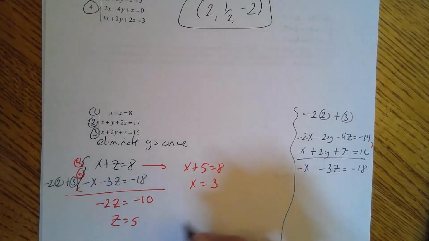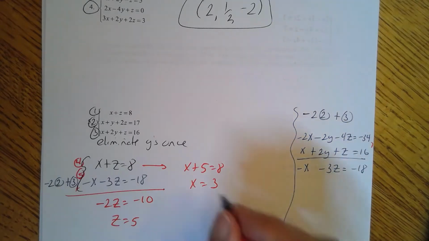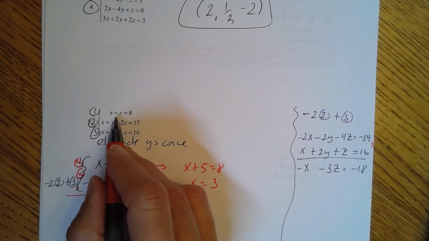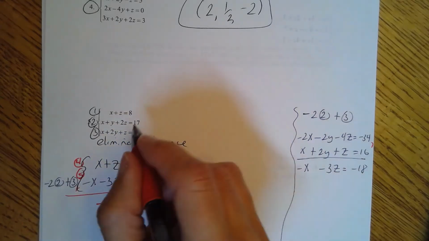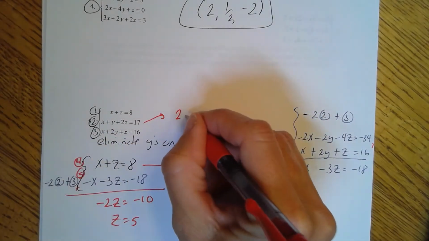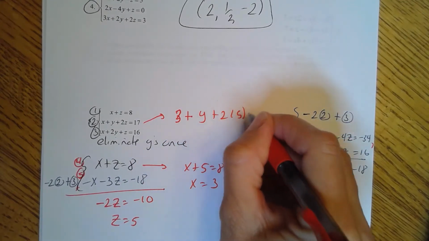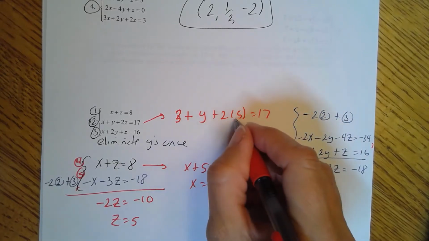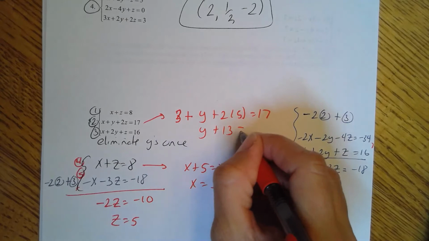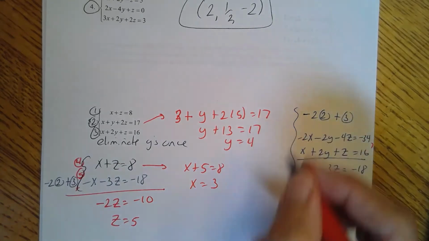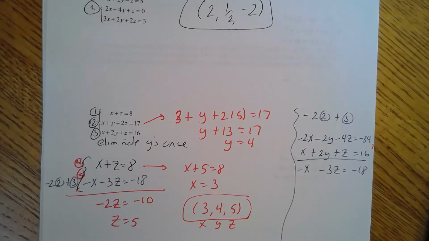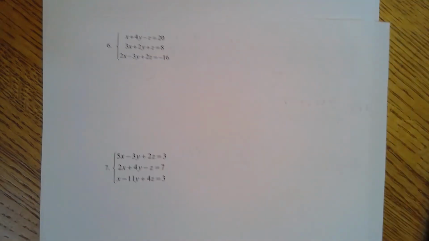Then if x equaled 3 and z equaled 5, now you can go back to one of your originals to find y. But you can't use the first equation since y is missing. So if you plug it into, say, the second equation, we get 3 plus y plus 2 times 5 equals 17. So 2 times 5 is 10, plus 3 is 13, equals 17. So y would equal 4. So my answer would be 3, 4, and 5. All right, so there's some different things that can happen with these problems. Number 6.